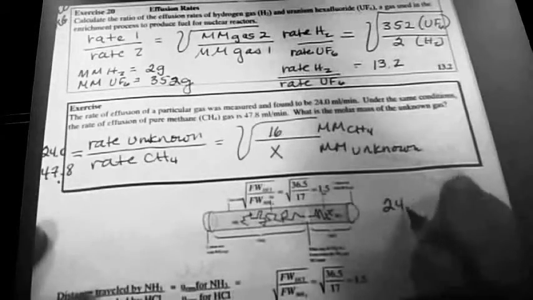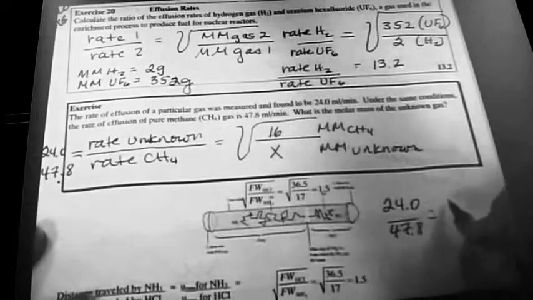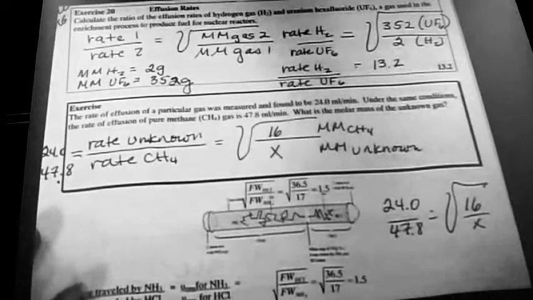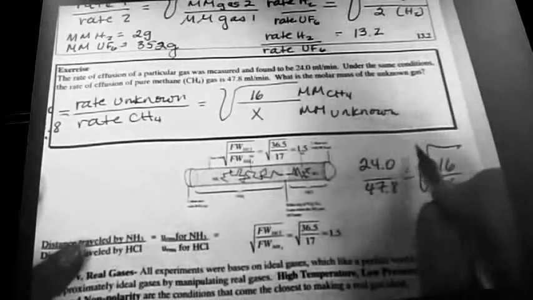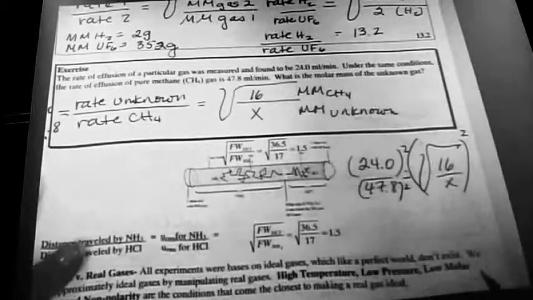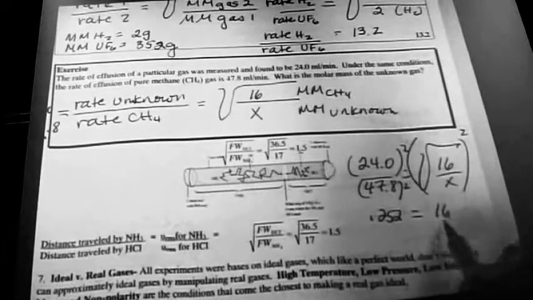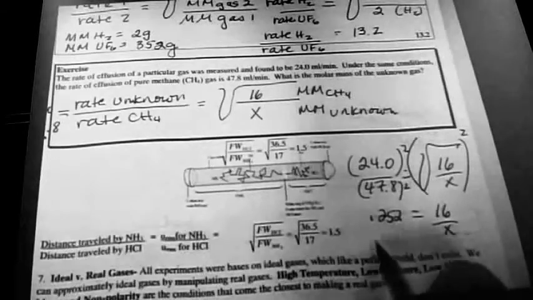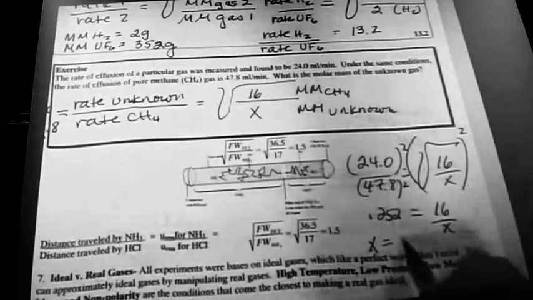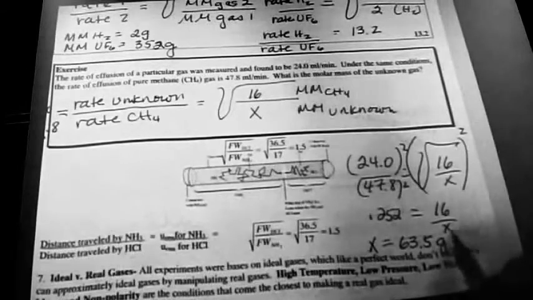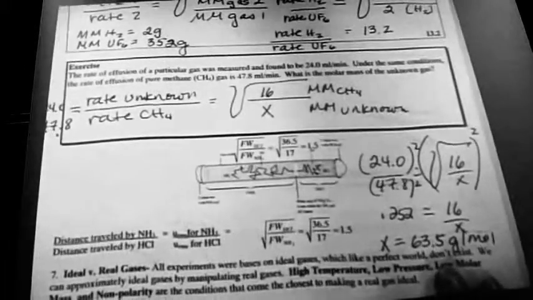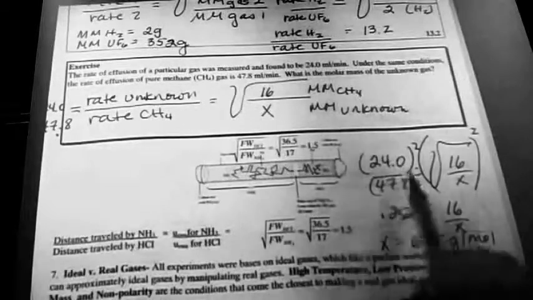So I'm going to write 24 over 47.8 is equal to the square root of 16 over x. I hate square roots. Square both sides. Then 0.252 is equal to 16 over x. X is equal to 63.5 grams per mole. Does that check out?